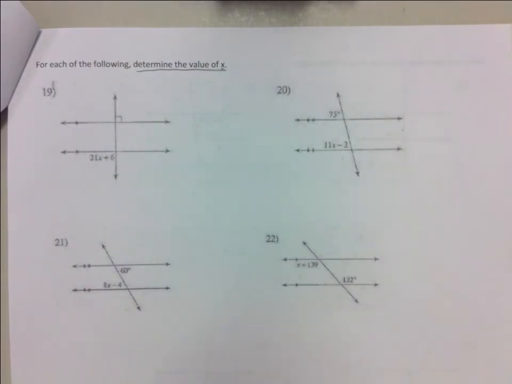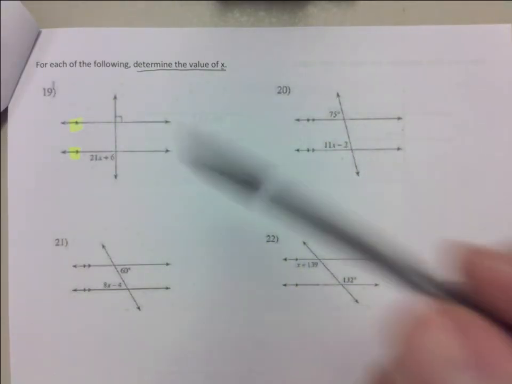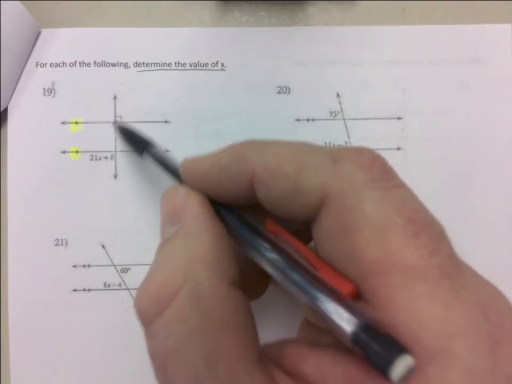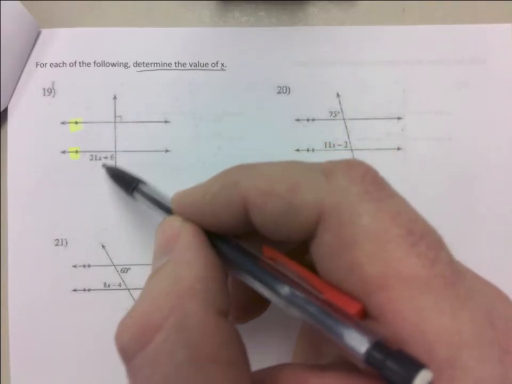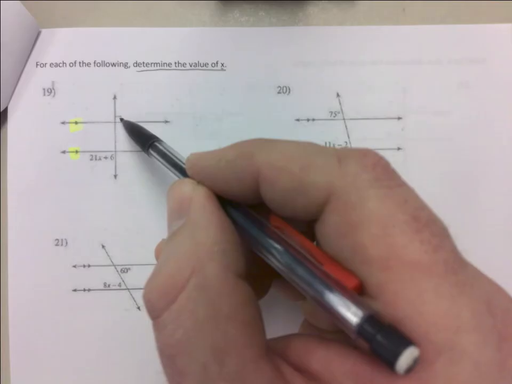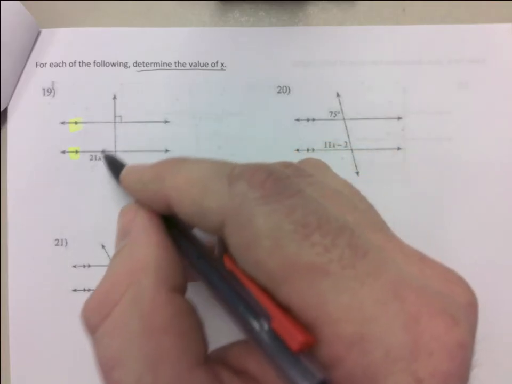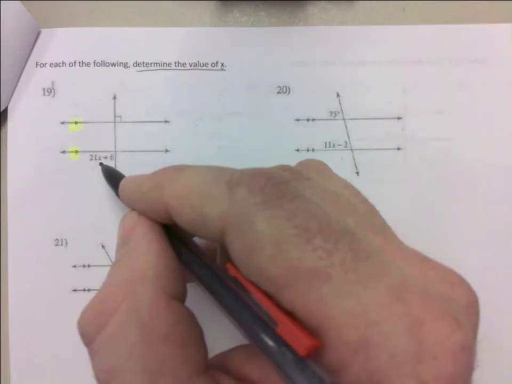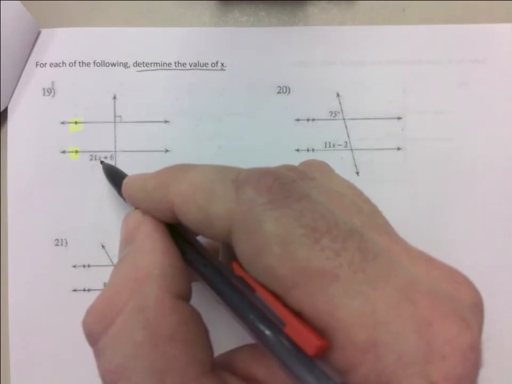Lines are parallel, okay? That's not a question. What do we know about these two angles here? They're alternate exterior, and we know that alternate exterior angles are equal to each other.